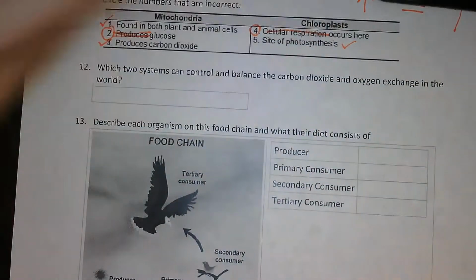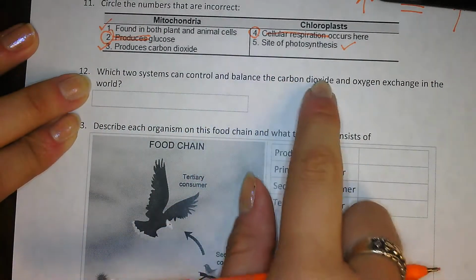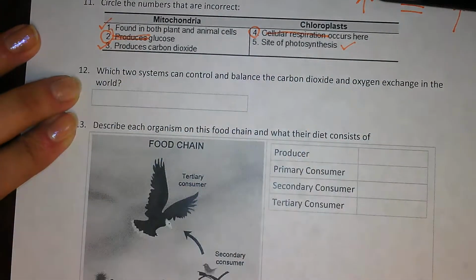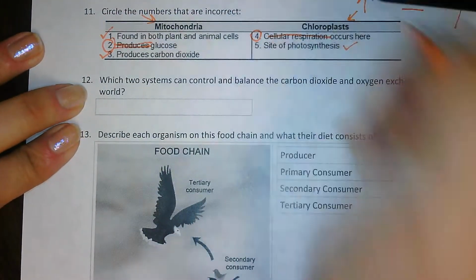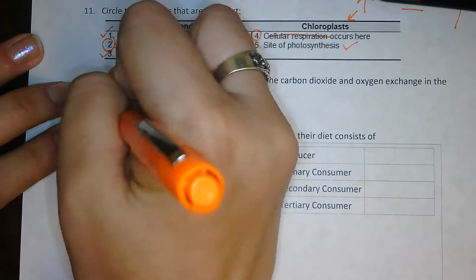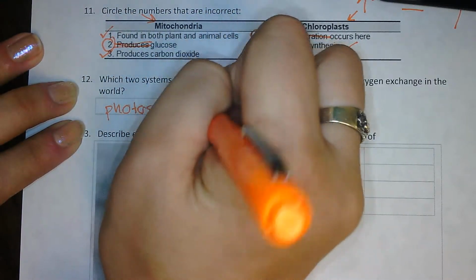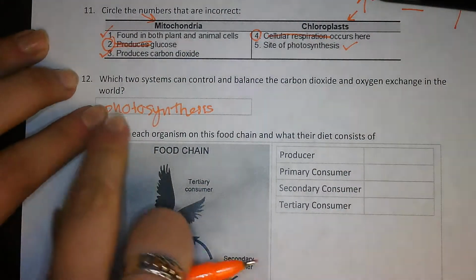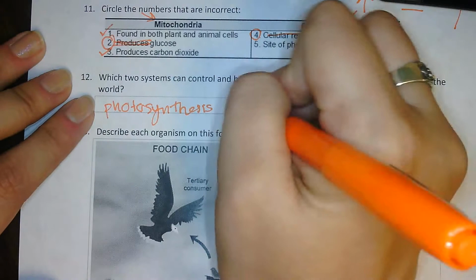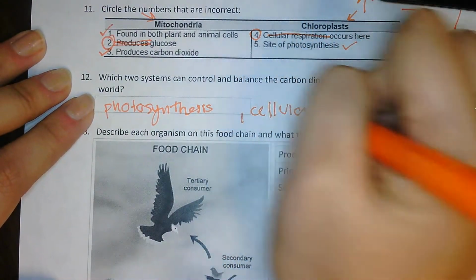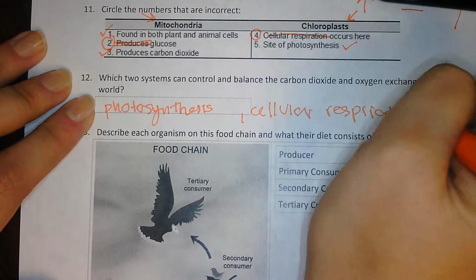Number 12. Which two systems can control and balance the carbon dioxide and oxygen exchange in the world? These are the same processes that we are describing in these tables right here. So that is photosynthesis. Photosynthesis produces oxygen through the reactant carbon dioxide, and cellular respiration, which makes carbon dioxide and uses oxygen.